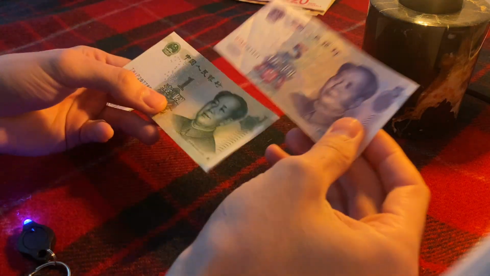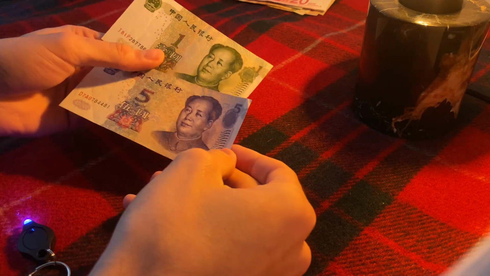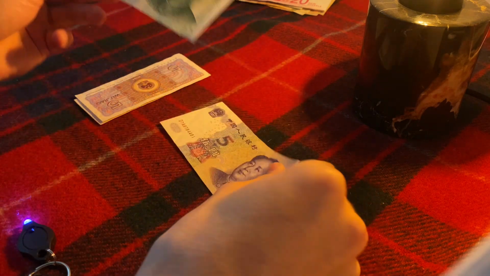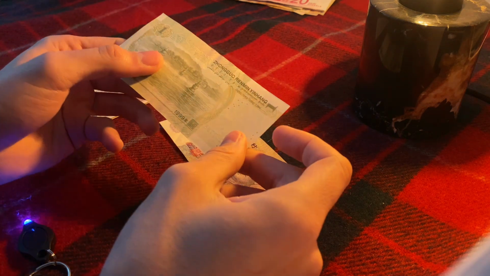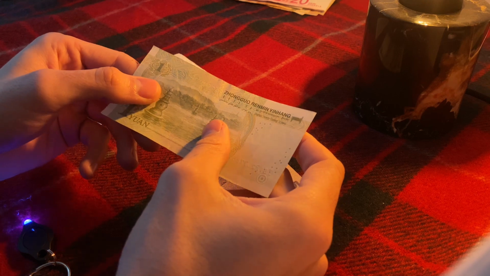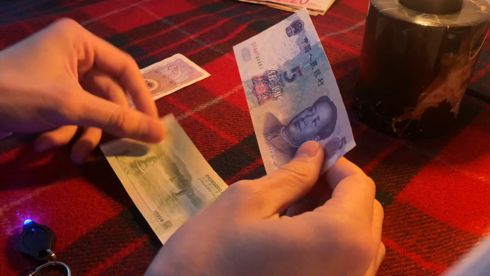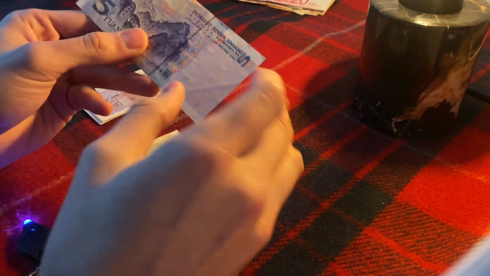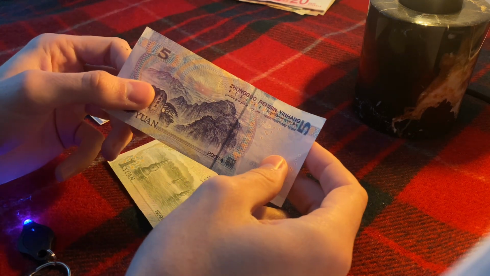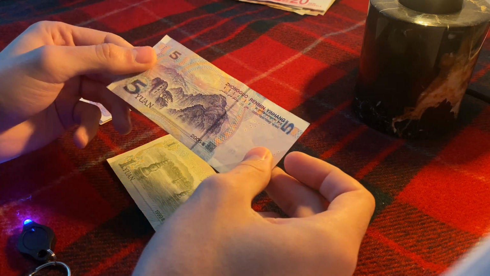These two include the face of Chairman Mao Zedong in the front, and the 1 yuan banknote shows a place called the Three Pools Mirroring the Moon, and the 5 yuan banknote shows Mount Tai or Taishan, which is one of the 5 great mountains, in the province of Shandong.